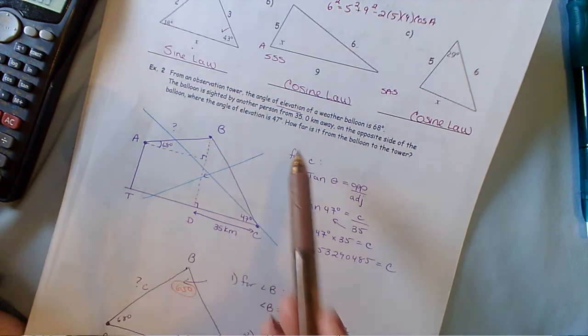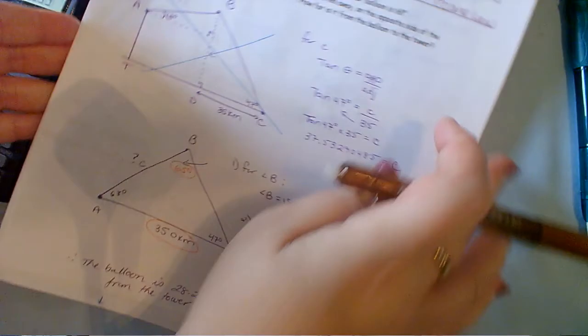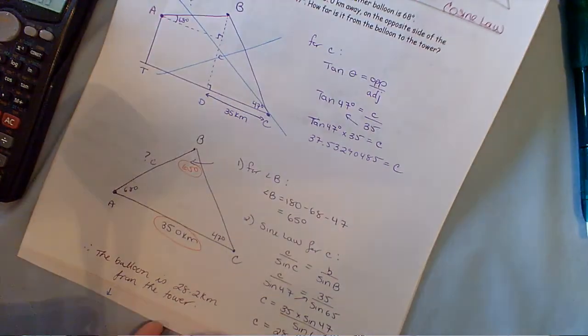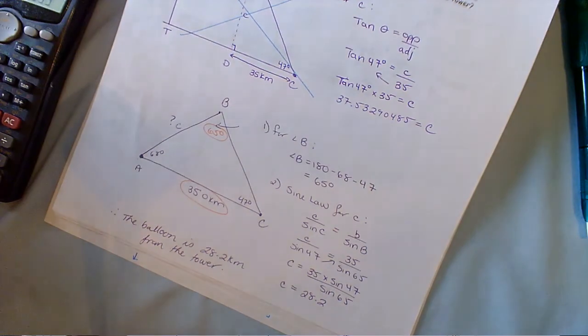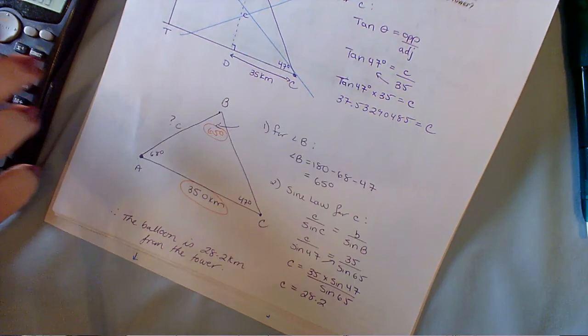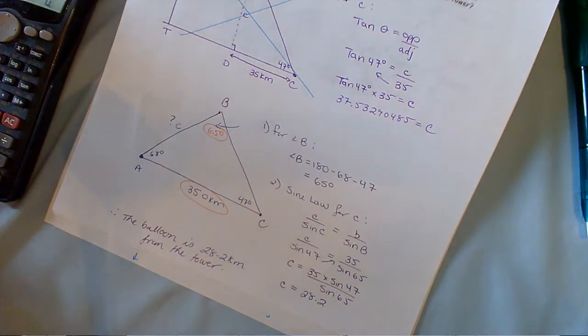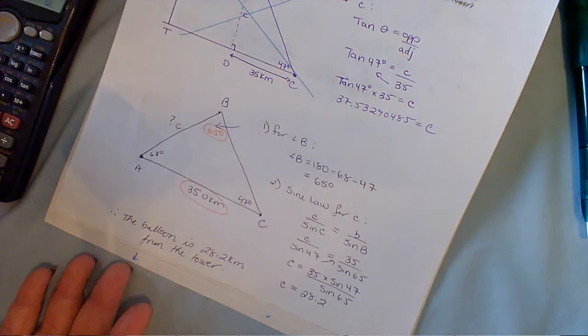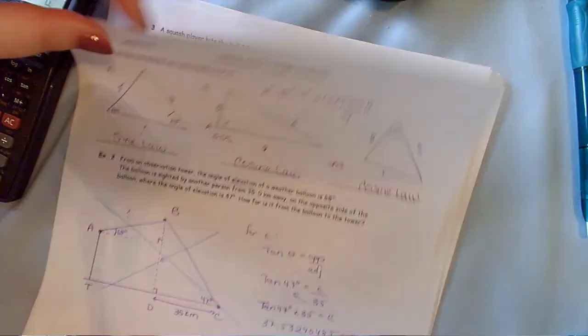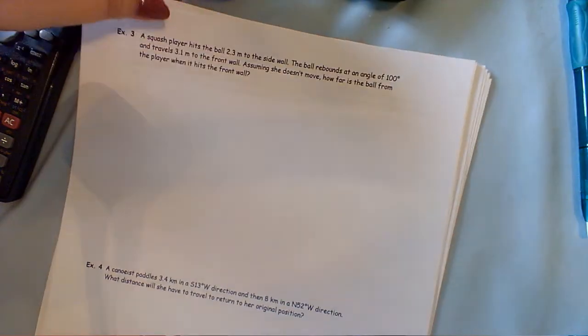Not from the balloon. So this is where we see that people go wrong when it comes to these questions, because they're reading too much into it and they're making it much more difficult than it needs to be. And of course, the more you do, the more comfortable you're going to be with setting up the situation. So let's continue with the next one.